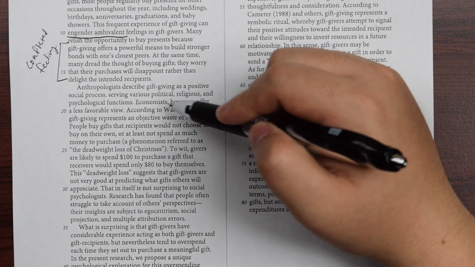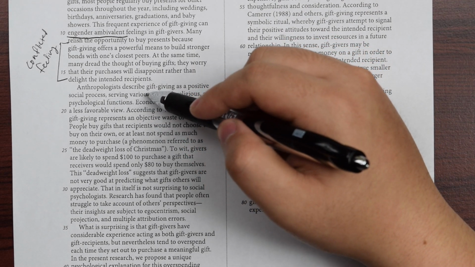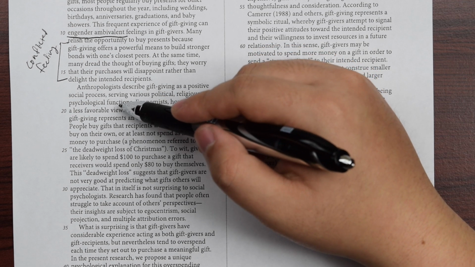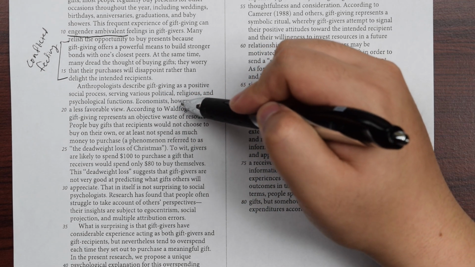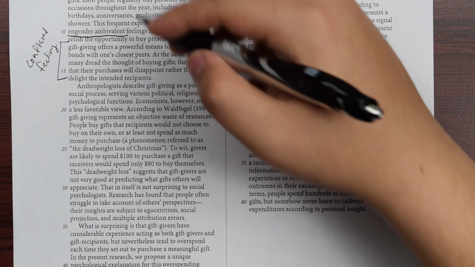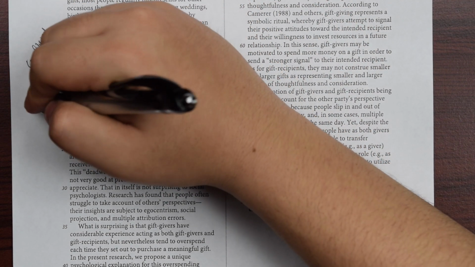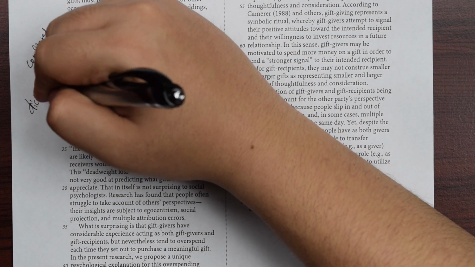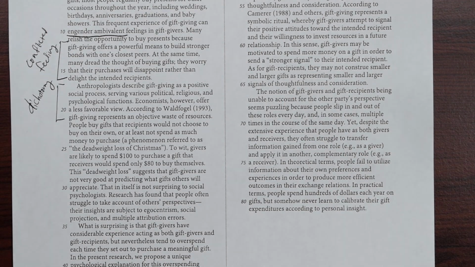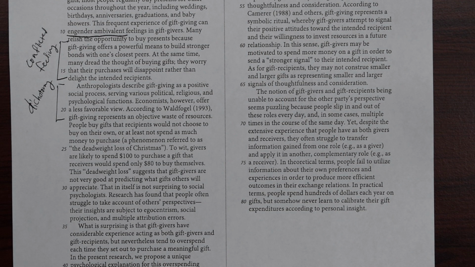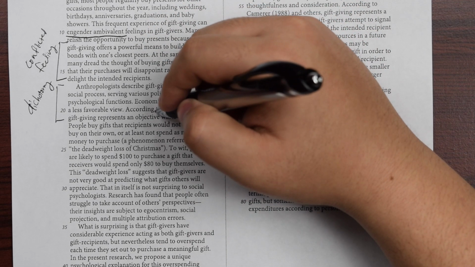Anthropologists describe gift giving as a positive social process serving various political, religious, and psychological functions. Economists, however, offer a less favorable view. So you see right here, there's a constant dichotomy. And what I mean by dichotomy is that there's a split between two constant feelings that exist. It's not always 100% that gift giving is a positive thing, but at the same time, it's not 100% a negative thing too. There's constantly pros and cons that exist in this gift giving process.